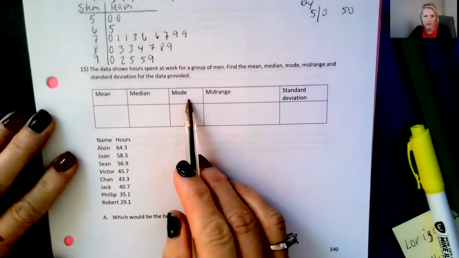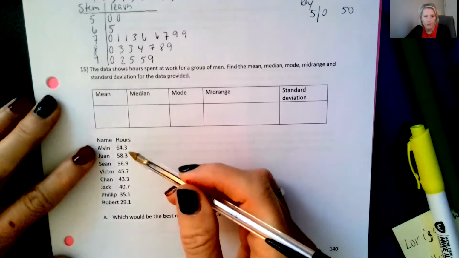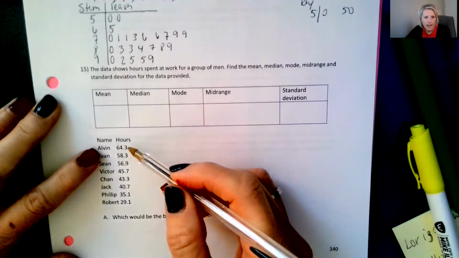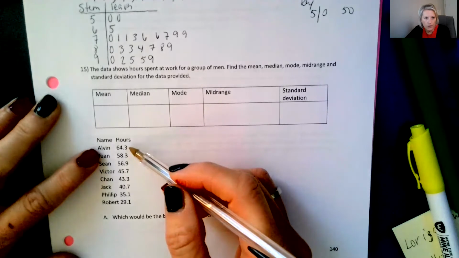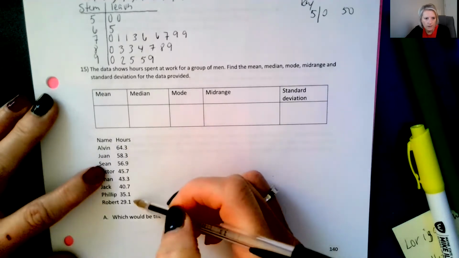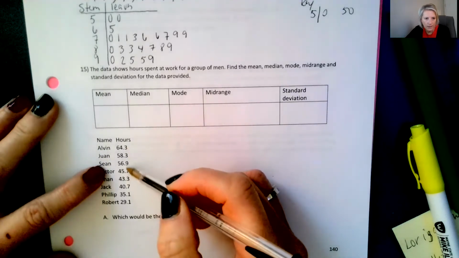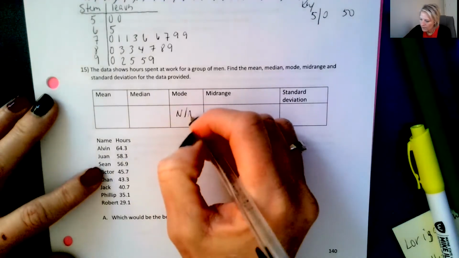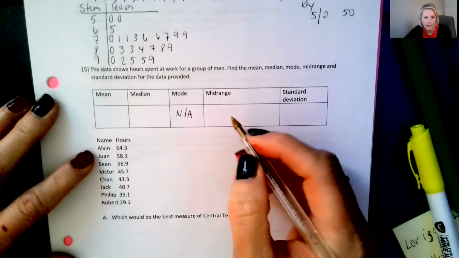The mode is counting up the number of men that have the exact same hours that they worked. So it doesn't look like I had any that had the exact same hours. So there is none available. There is not a mode.